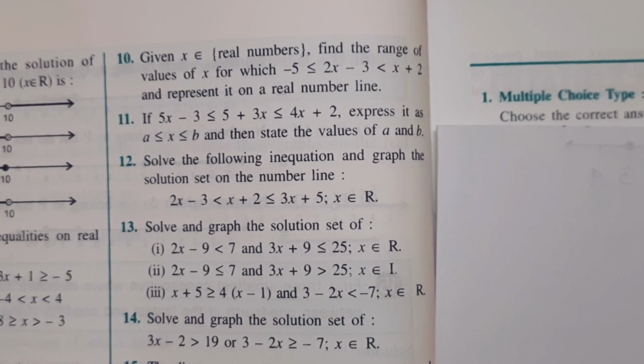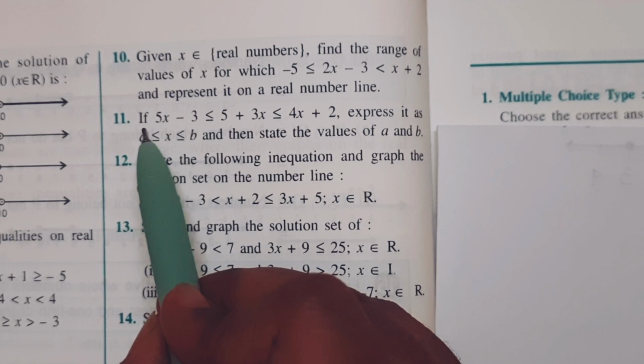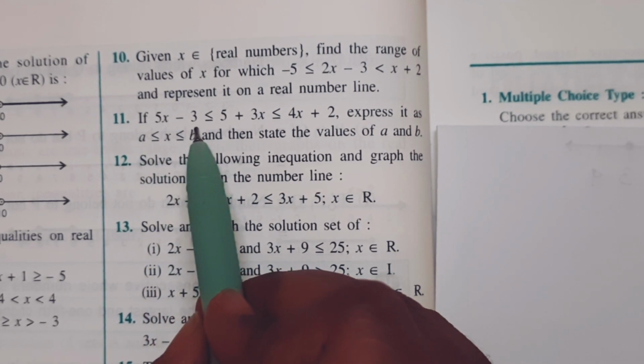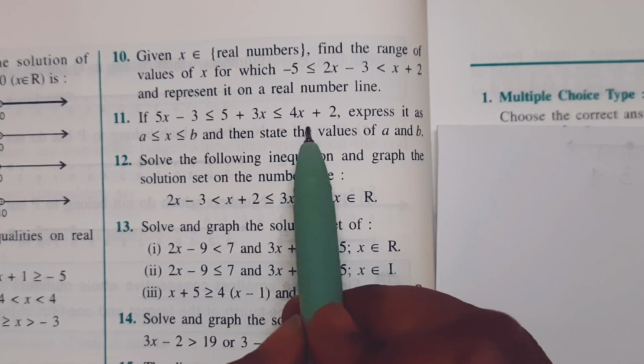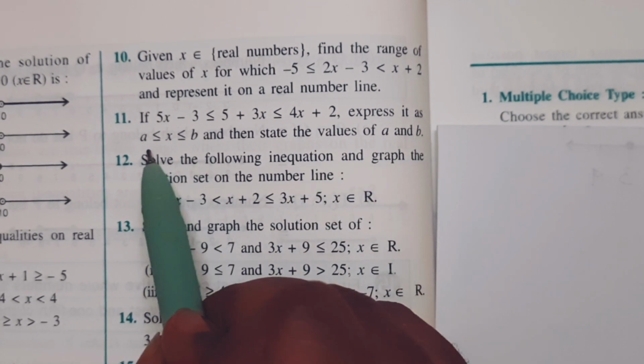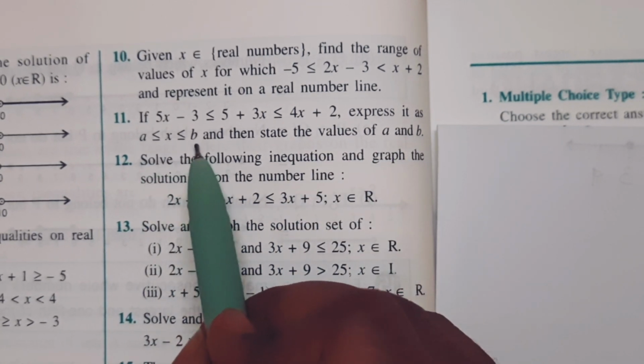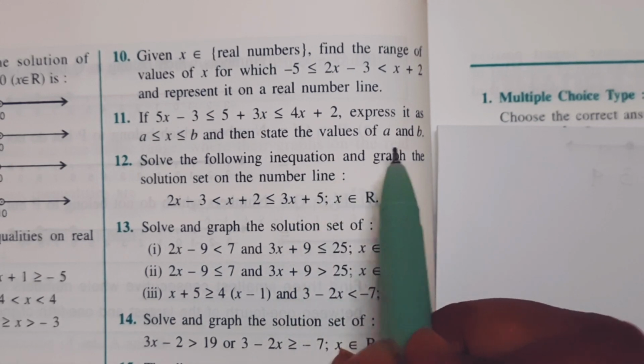See question number 11. If 5x minus 3 is less than or equal to 5 plus 3x, which is less than or equal to 4x plus 2, express it as a less than or equal to x less than or equal to b, and then state the value of a and b. So first, start.